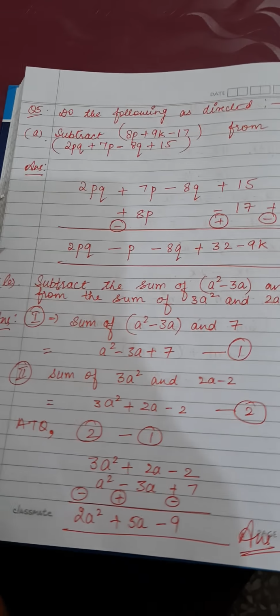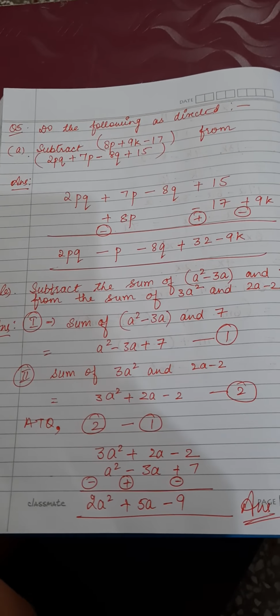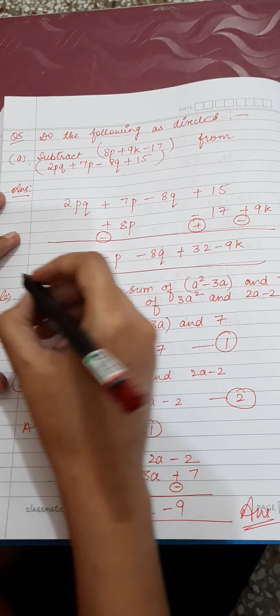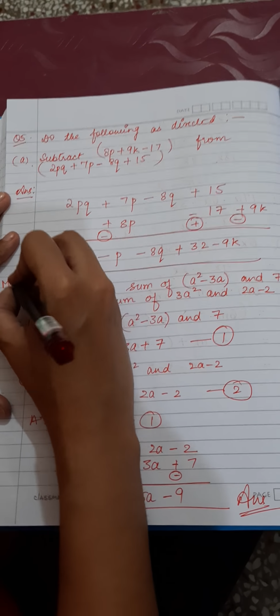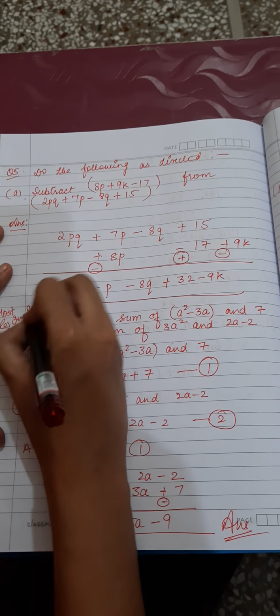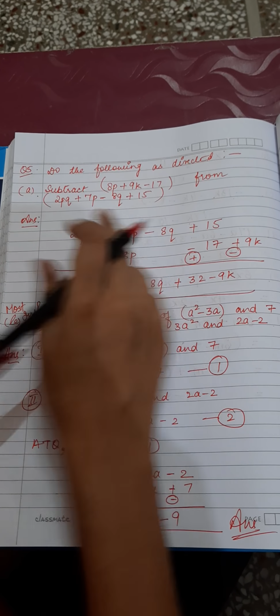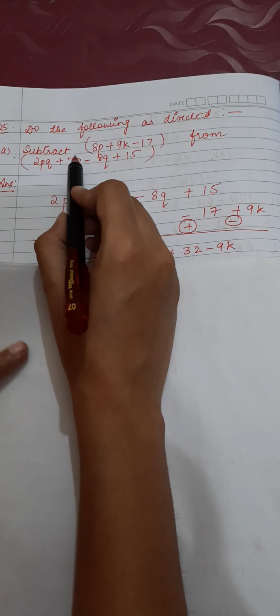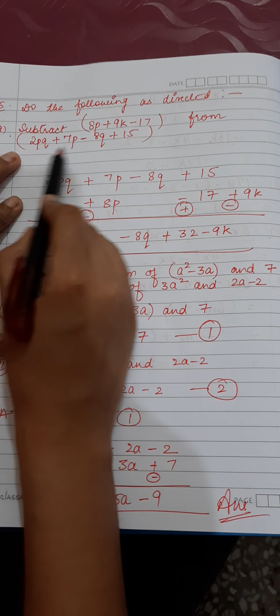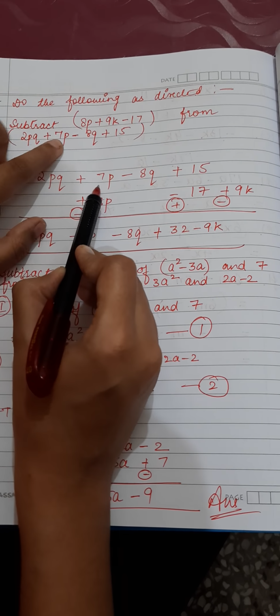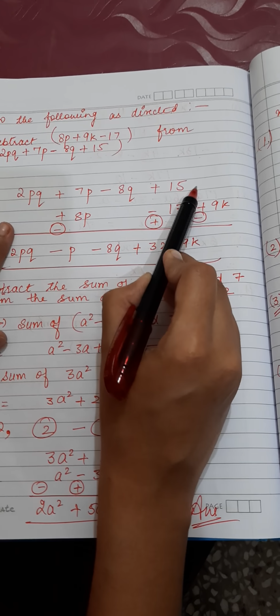Now let's move to question number 5. This is a very important question. In this, B part is most important. Question 5 is, do the following as directed. You have to subtract. First of all, whatever is written after from, you are going to write it firstly. So 2pq plus 7p minus 8q plus 15 I have written as it is.